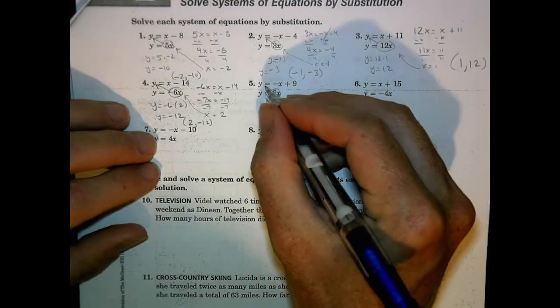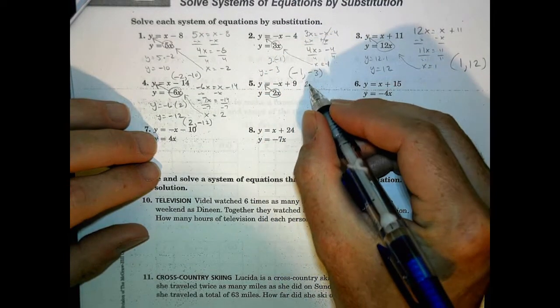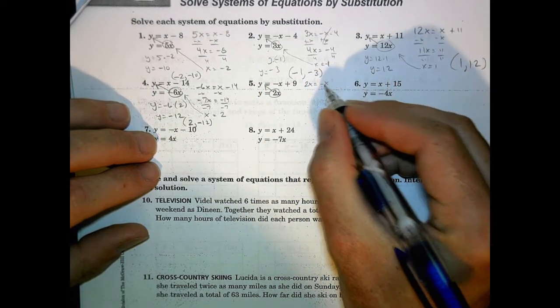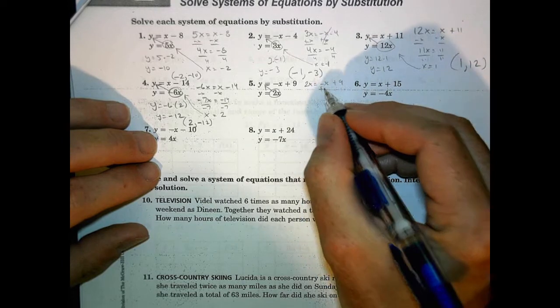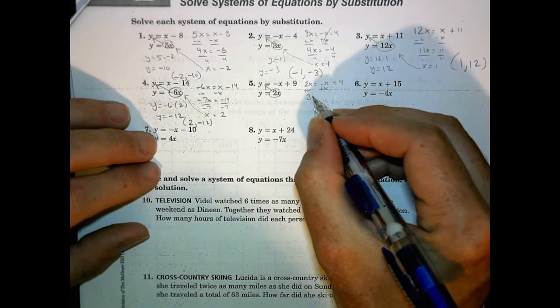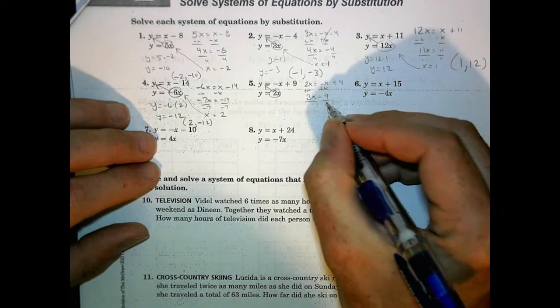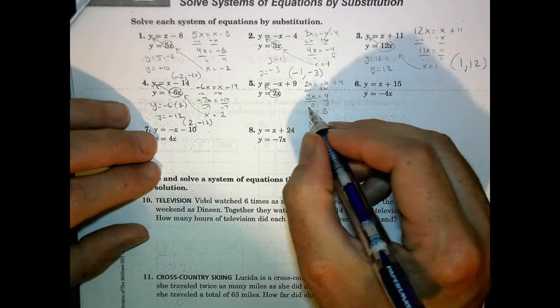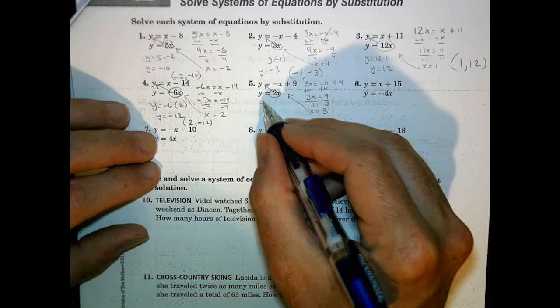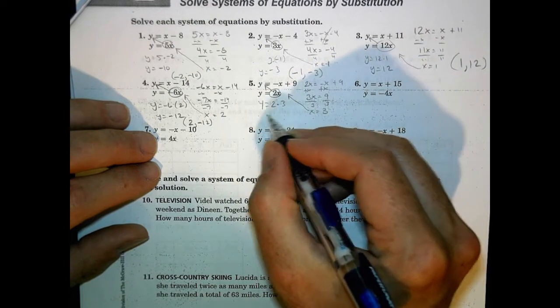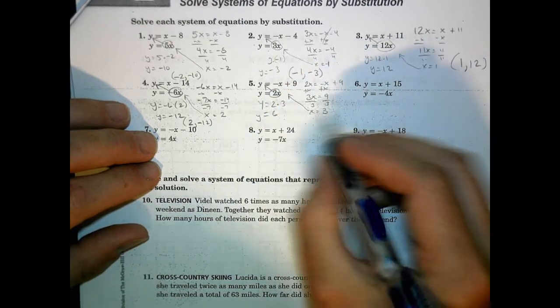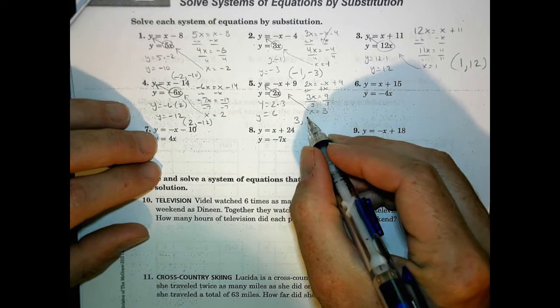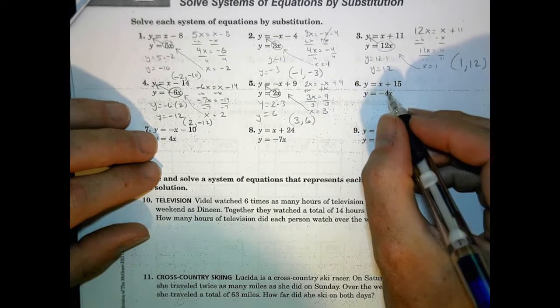Alright, we're going to take the 2x and plug it into there. So we have 2x equals negative x plus 9. Let's add x to both sides. So we have 3x equals 9. Divide both sides by 3. So x equals 3. I'm going to plug that into that one there. y equals 2 times 3, or y equals 6. So our solution becomes 3 comma 6.